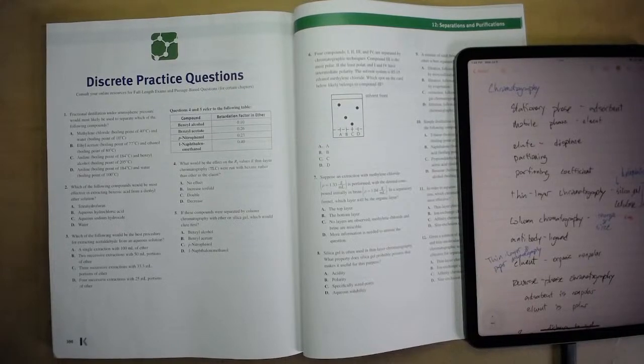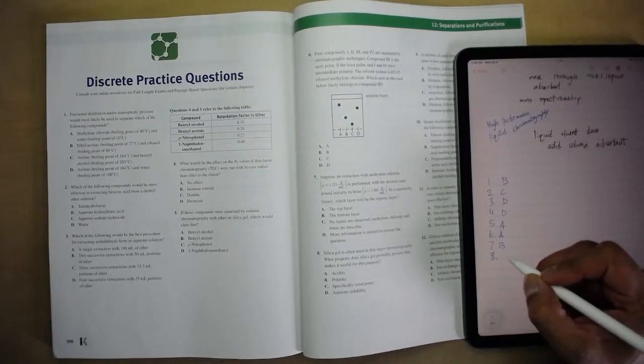They mentioned the polarity and that it's hydrophilic. I guess the polarity is really what makes it useful. Let's go with B.